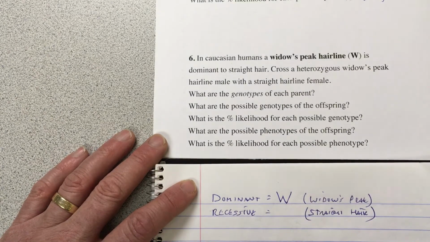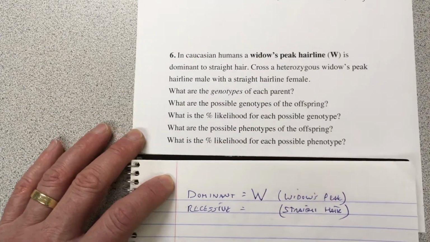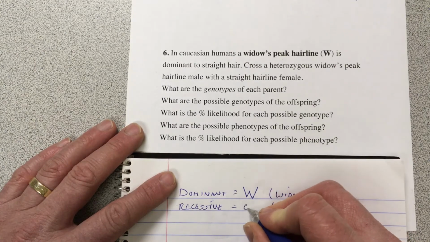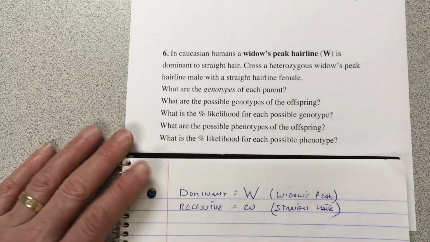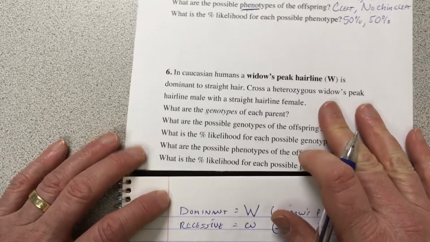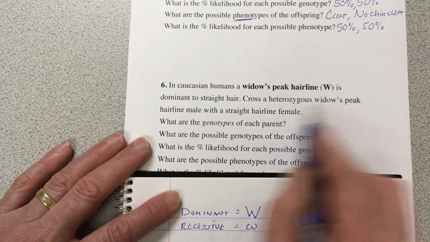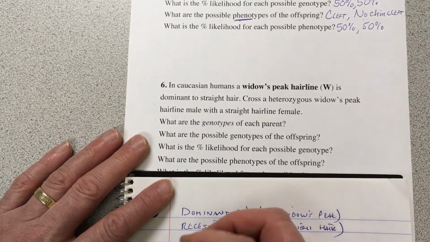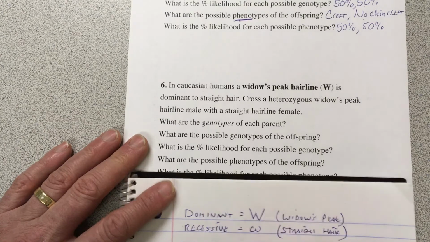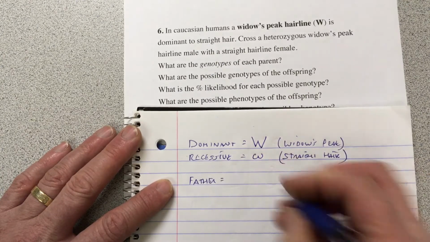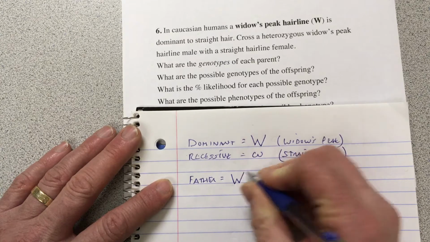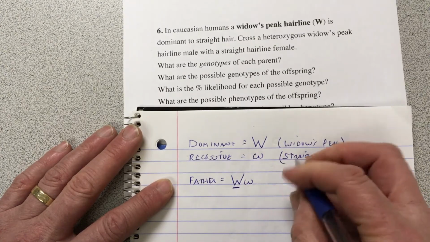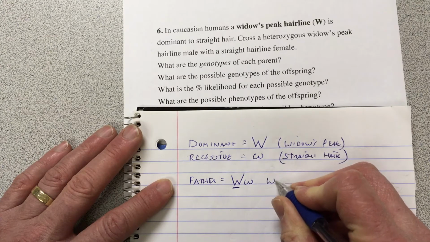And if you remember from the video from the other day, I said that our rule in heredity is that you put the lowercase letter for the recessive. So the lowercase letter would be like a small w. I tried to make those very different looking. The question now goes on to say, cross a heterozygous widow's peak hairline male. Okay, heterozygous widow's peak hairline. Well, heterozygous means one of each. So here's the male, the father. And he's heterozygous. Heterozygous means he's got one of each allele. Capital W, small w. And we know now that since the dominant allele is present, the phenotype for that father is going to be widow's peak.